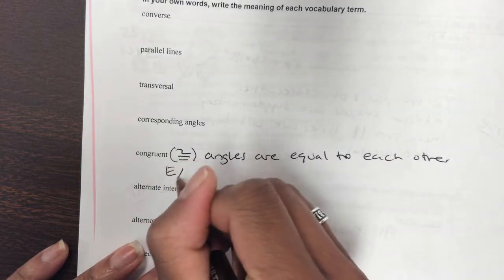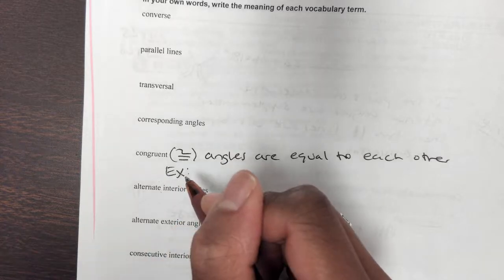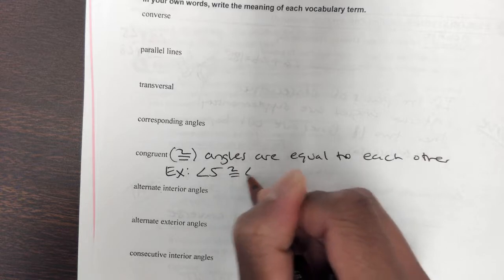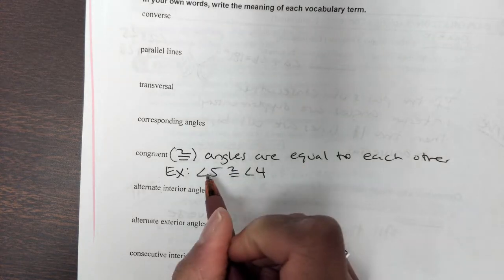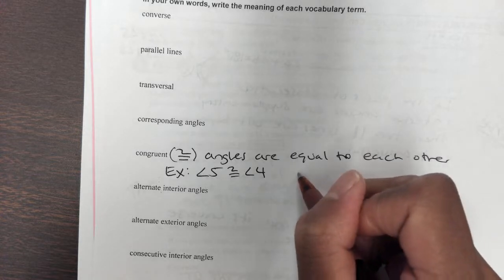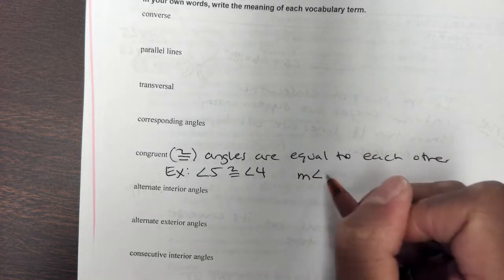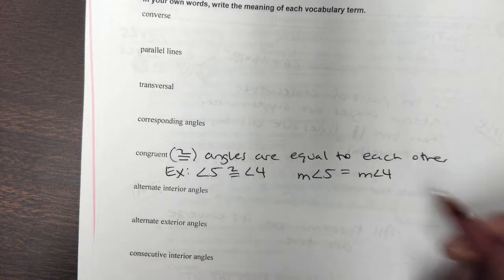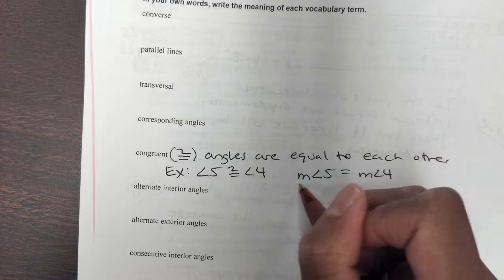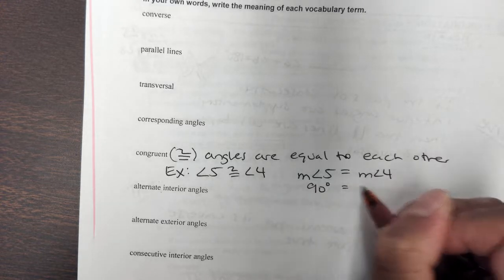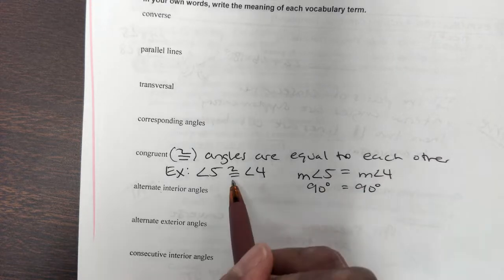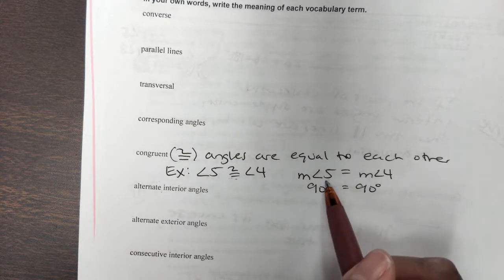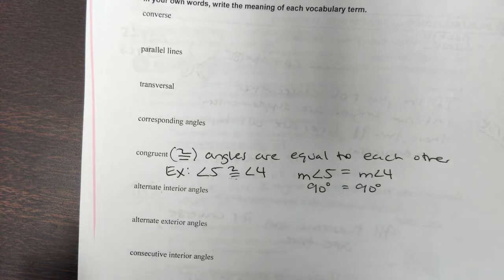So if I want to give an example, I would say that angle 5 is congruent to angle 4. I will only use congruent if I'm talking about the angle itself. Now, if I want to talk about the measures of them, like degrees, I can say the angle measure of 5 is equal to the angle measure of 4. That's to say if angle 5 had a measure of 90 degrees and angle 4 had a measure of 90 degrees. So if we're talking about the angle itself, we'll use the congruence symbol, but if we're talking about measures that are equal to each other, we'll just use an equal sign.